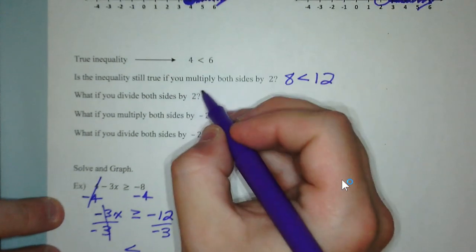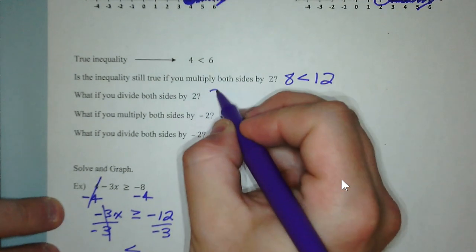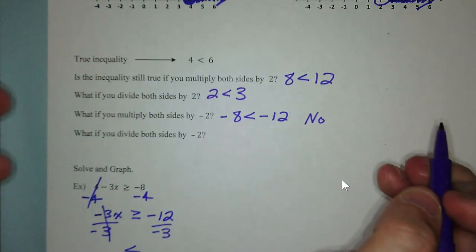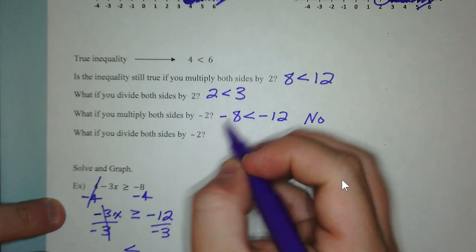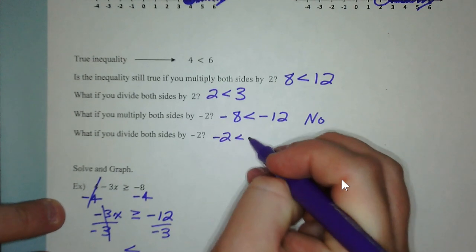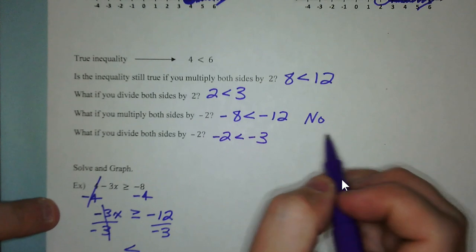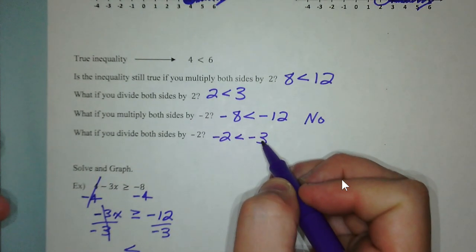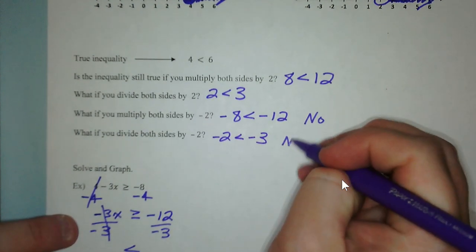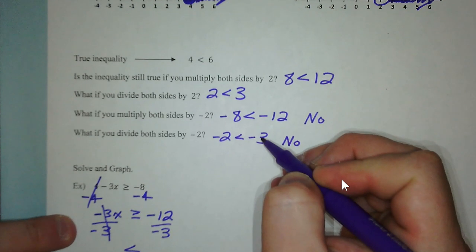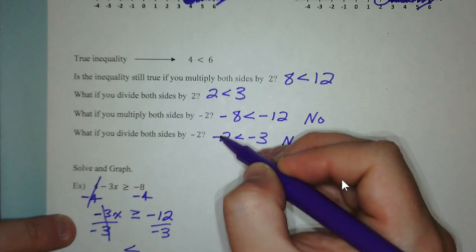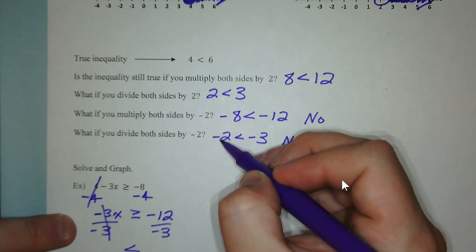Like if you were to divide both sides by 2, you'd get 2 is less than 3, which is still true. But if you divide both sides by -2, you get -2 is less than -3, which again is just not true anymore. That's just the way negatives are, like -3 is actually not bigger than -2. -2 is the one that's bigger.